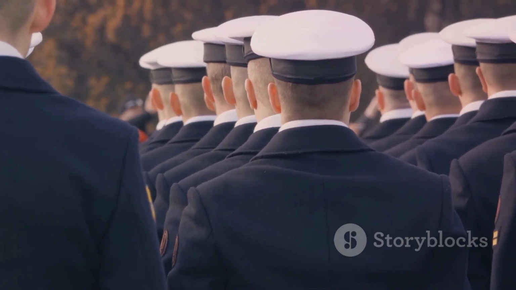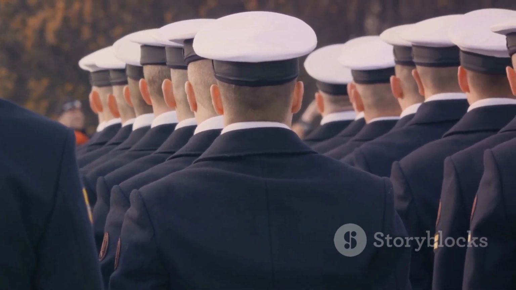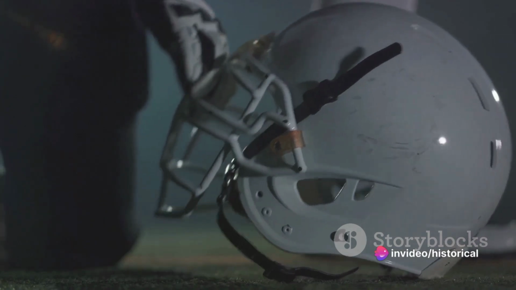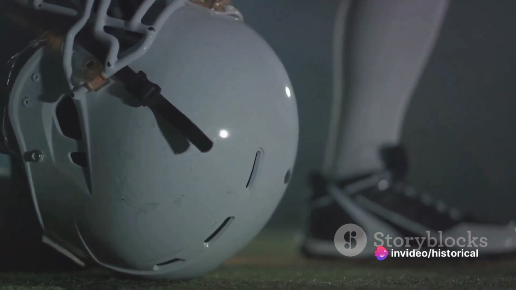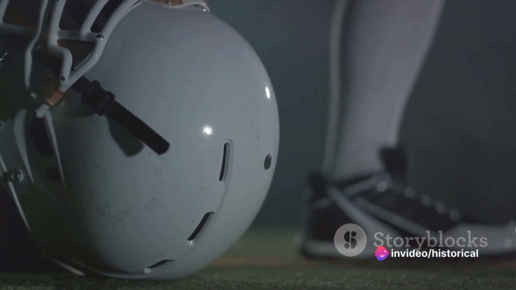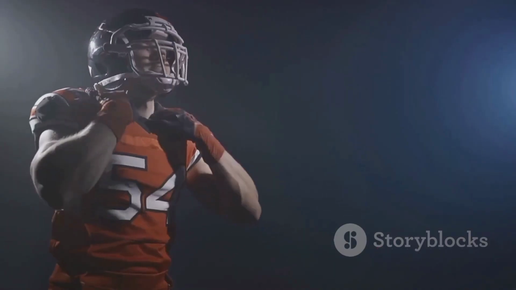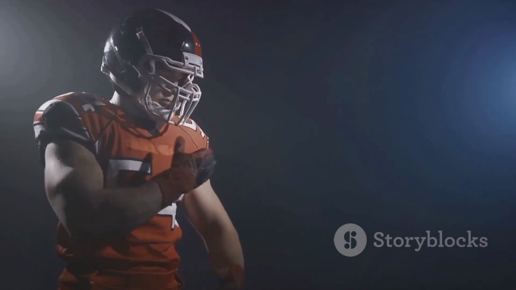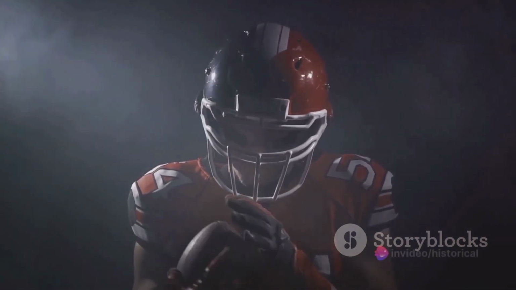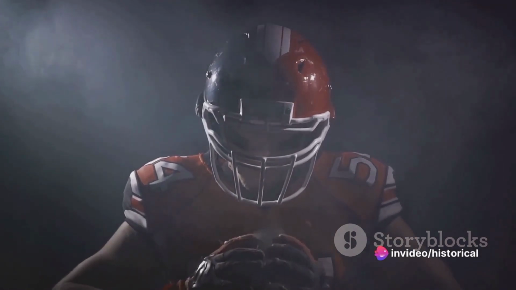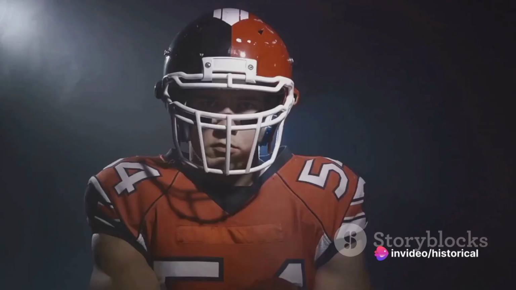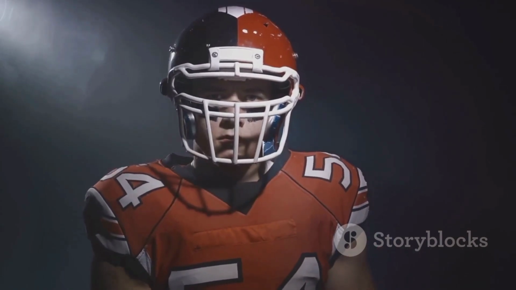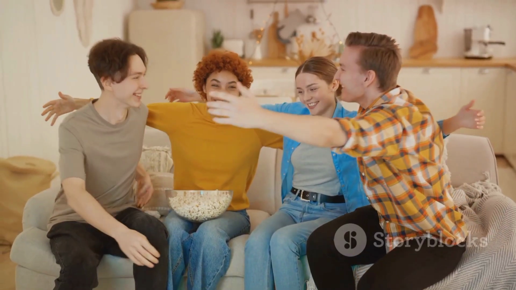And then there's the Army-Navy game, a rivalry steeped in tradition and respect that transcends the sport itself. It's not just about football. It's about honor, duty, and the pride of representing one's service academy. The rise of college football also gave birth to some of the sport's most iconic traditions. From the dotting of the I in Ohio State's Script Ohio, to the War Eagle flight at Auburn games, these traditions have become an integral part of the college football experience.